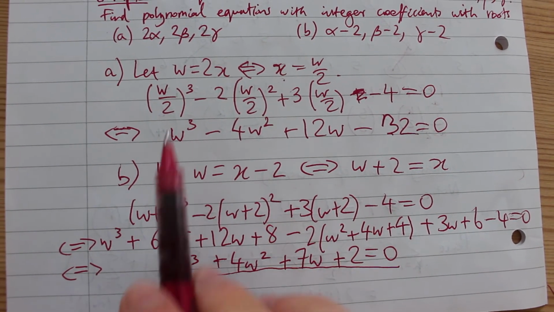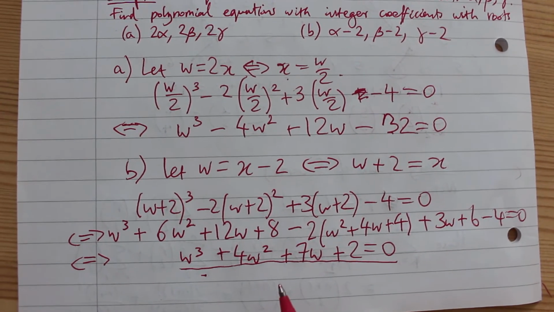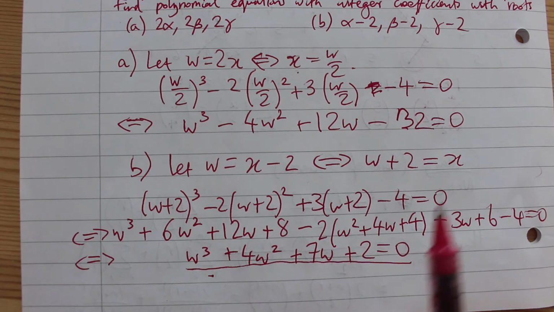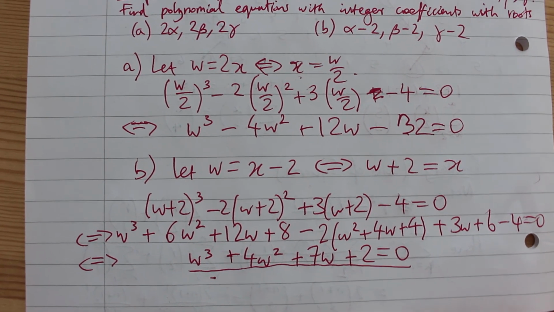So in each case, we just made this linear transformation with w that enabled us to find the new equation. It is also possible to use Vieta's formulas, but this method in general is much quicker.